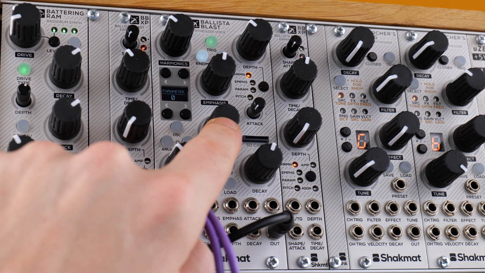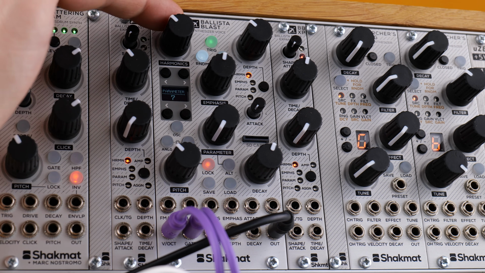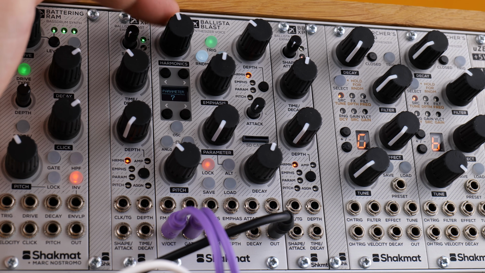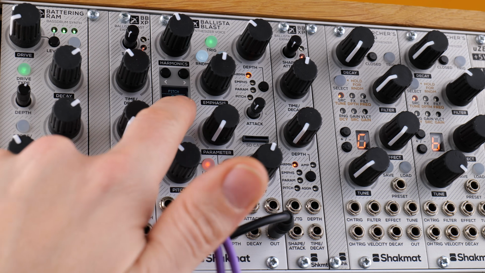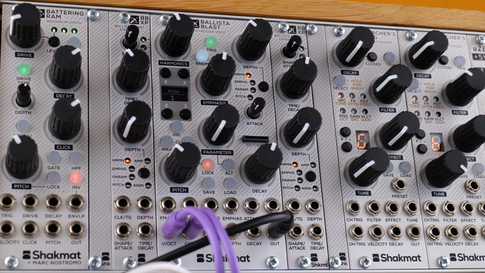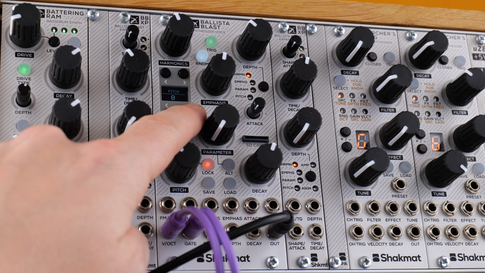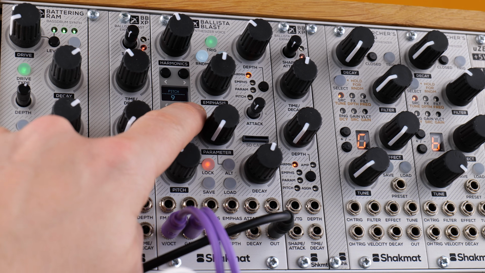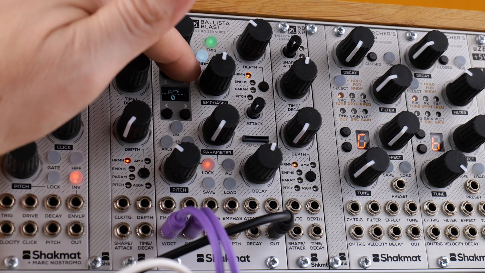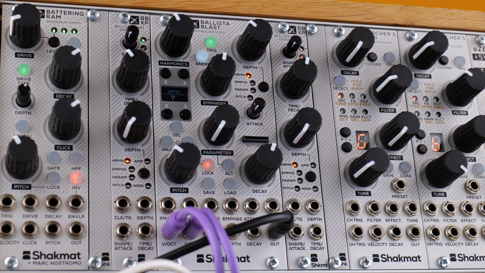Let's add randomness to the parameter destination. At low level, the pitch destination gives a bit of detuning, reproducing the behavior of old analog synthesizers. At high random values, you can have more IDM results. Let's switch the pitch destination amount to 0. Depth randomizes the depth for all the active destinations of the envelope.